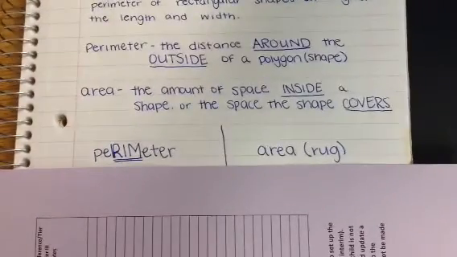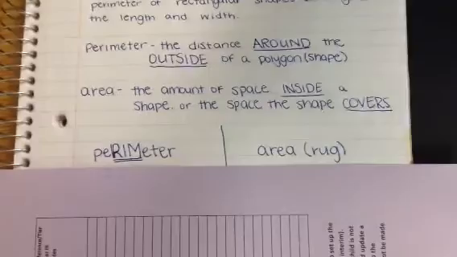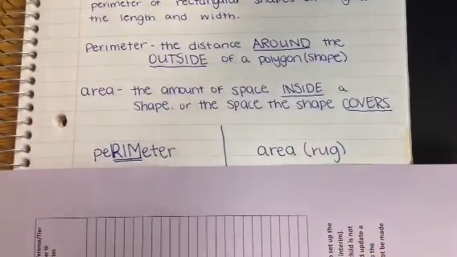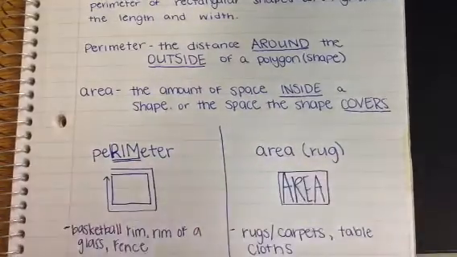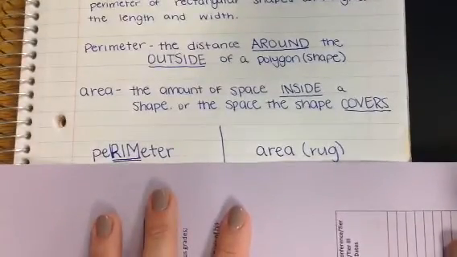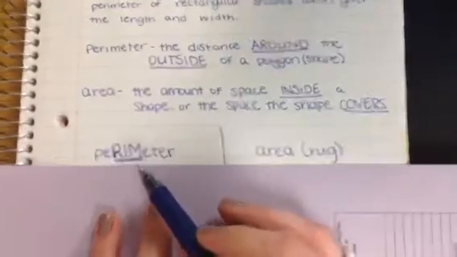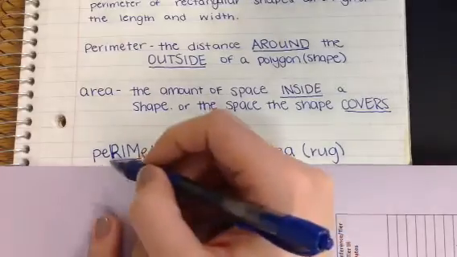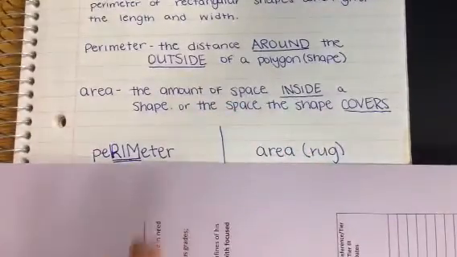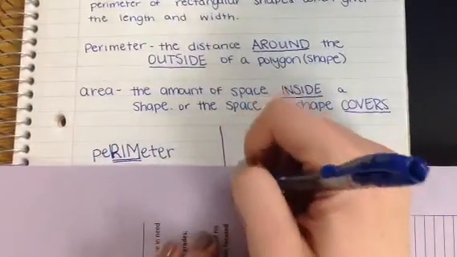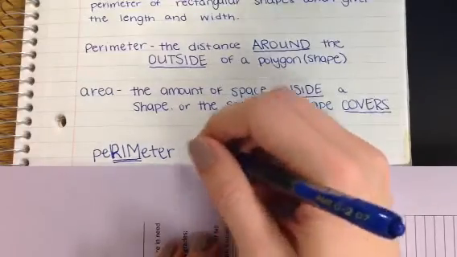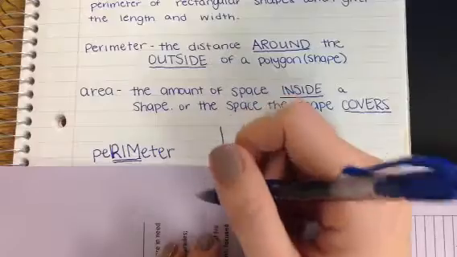Alright, so we are going to make two columns, and we're going to have perimeter be on one side and area on the other so that we can compare the two as we look at them. The way that I help myself to remember perimeter and area is that perimeter, remember that the rim of something is the outside, the rim of a glass or a basketball rim. A rim of a glass or a basketball rim do not have anything inside of them. They are just the outside shape.